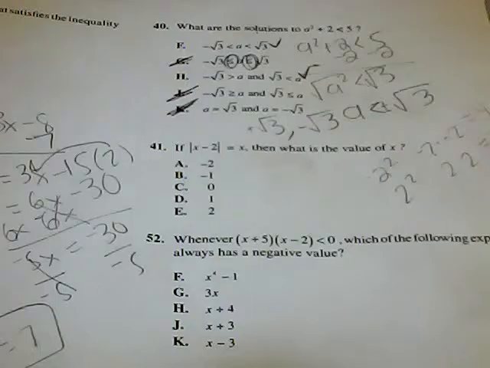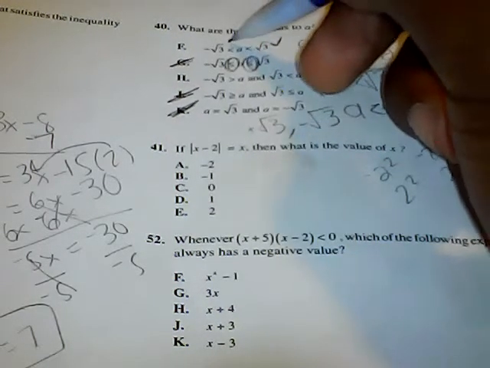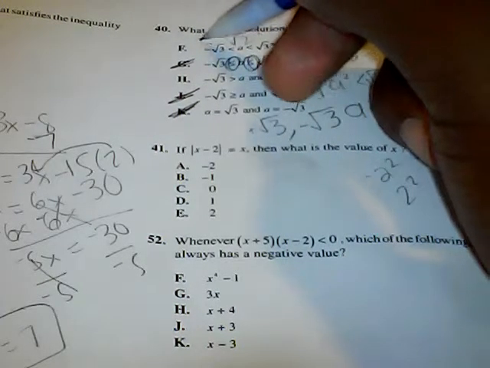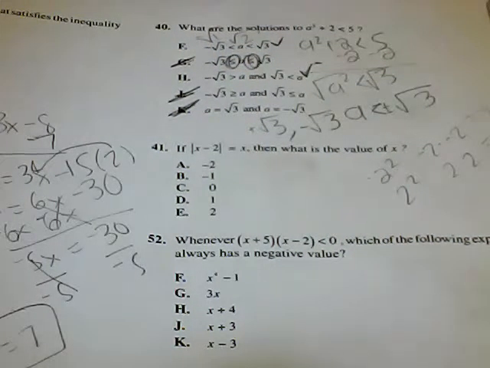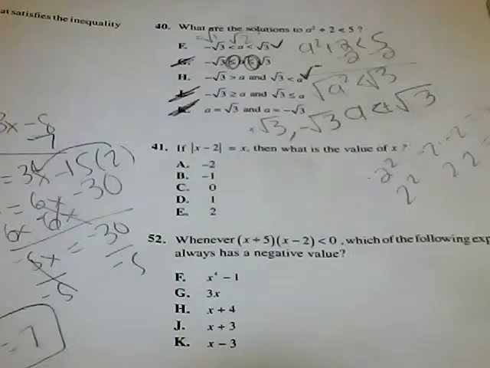One, if we were to plug in any values that are encapsulated by the inequality given to us, so root 2 or root 1, if we were to plug those in for a, we would get 1 squared plus 2 is less than 5. And as we can tell through basic math, 1 plus 2 is less than 5, because 3 is less than 5. And similarly with root 2, we would get 2 plus 2 is less than 5, which is true, because 4 is less than 5.